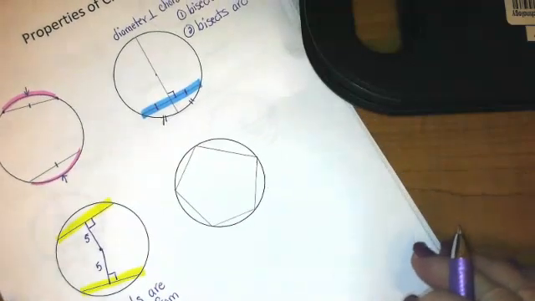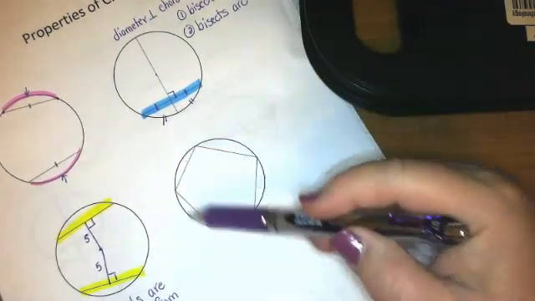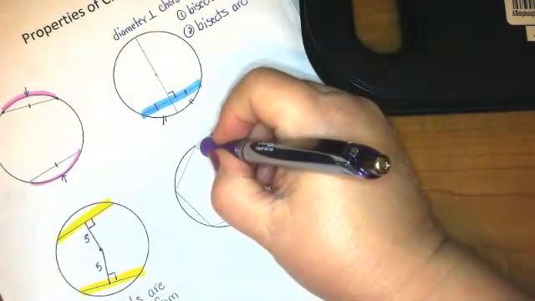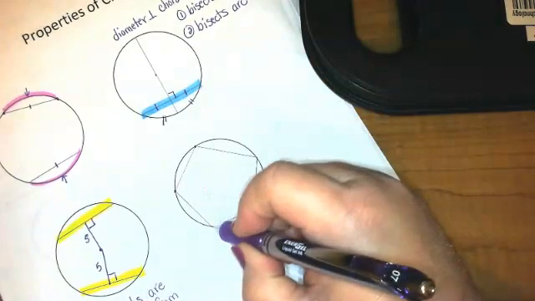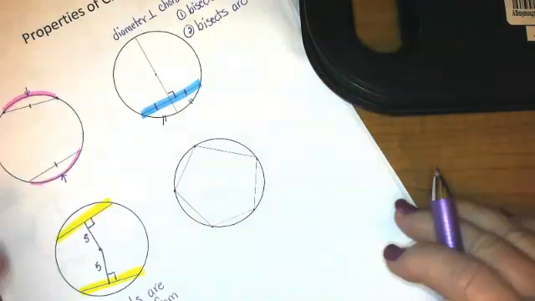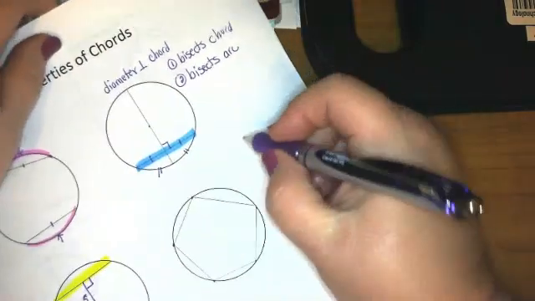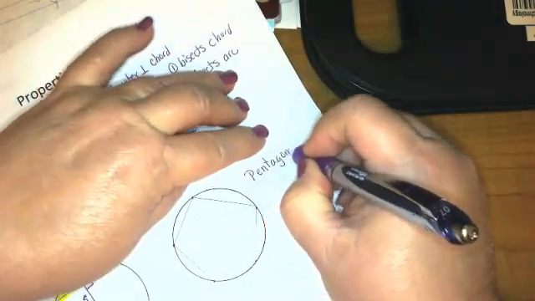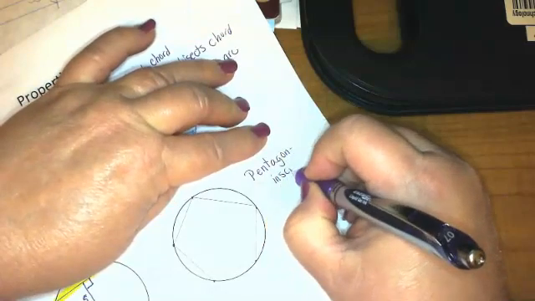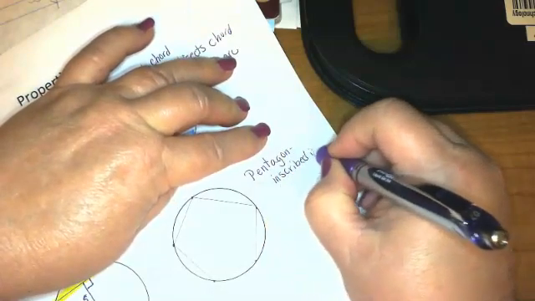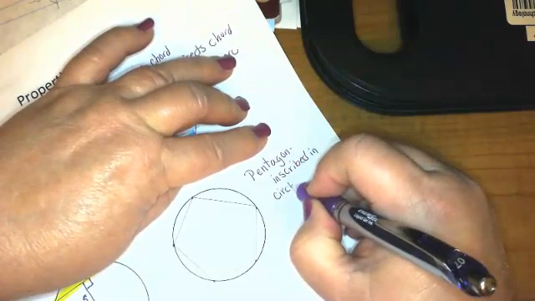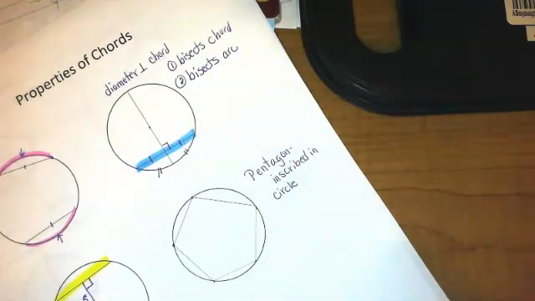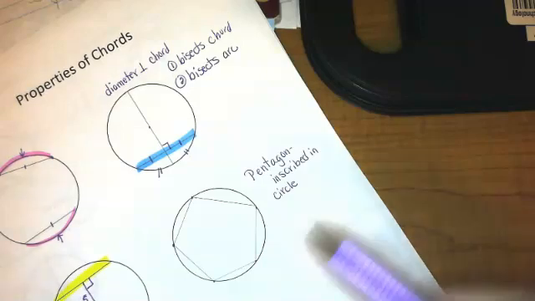Alrighty. Next step, we're going to take this shape, which is a wonky looking pentagon, but notice that every single vertex of the pentagon touches the circle. So we're going to say that this pentagon is inscribed in our circle. If a shape is inside a circle and every vertex touches the circle, it is inscribed because it's inside.